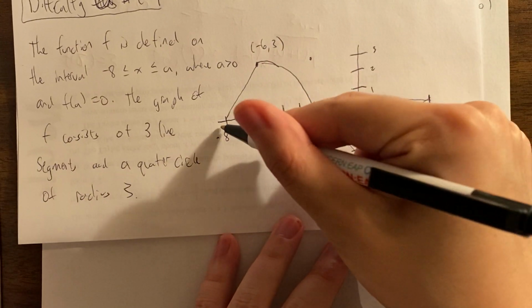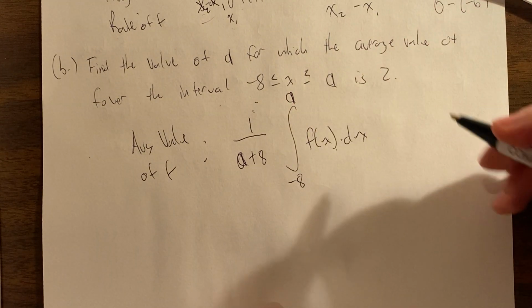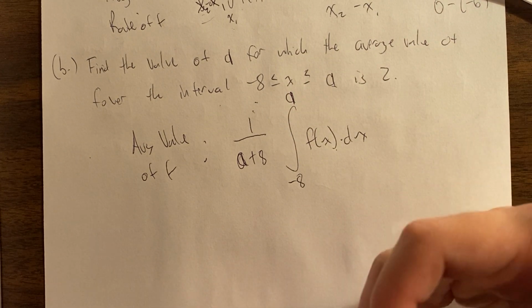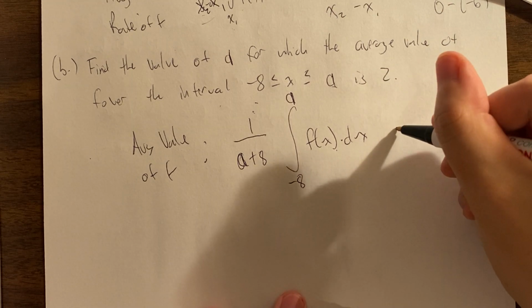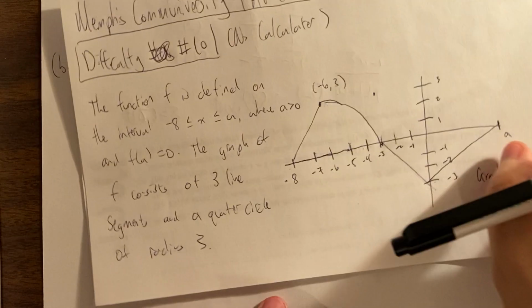So again, I'm going to find the area from -8 to A for this guy right here, and then I'm going to multiply by 1 over A plus 8. This answer will be in terms of A, so what I'm going to do is set this equal to 2 in the end. So let's do that. Let's find the area here.